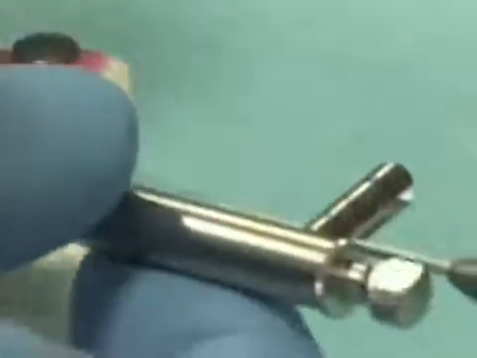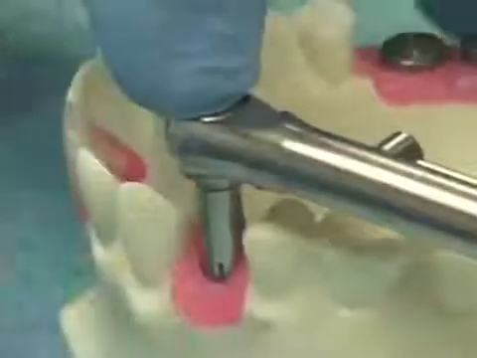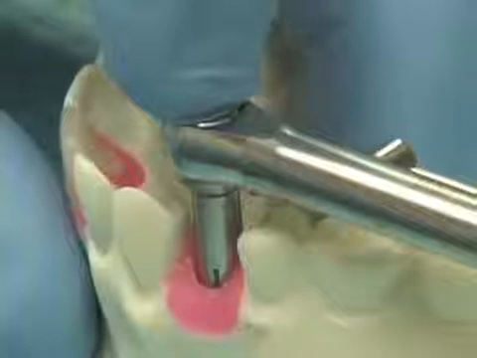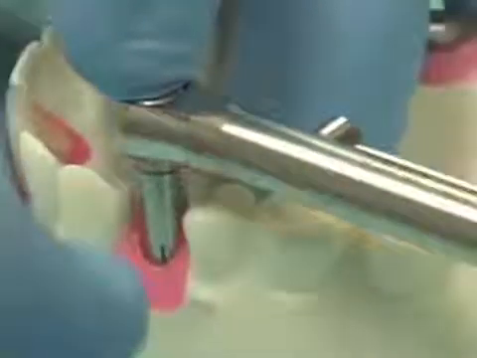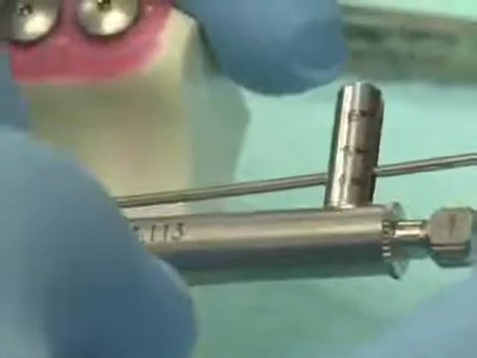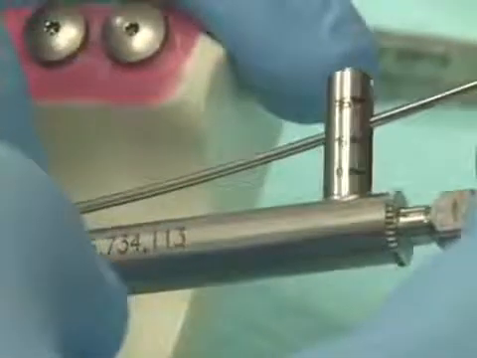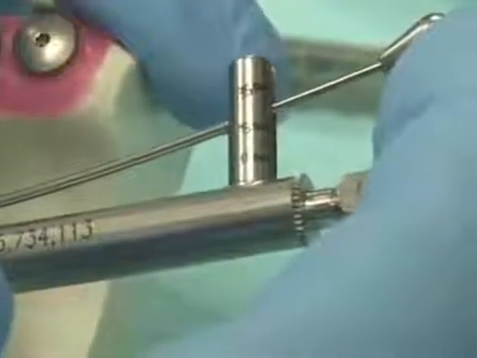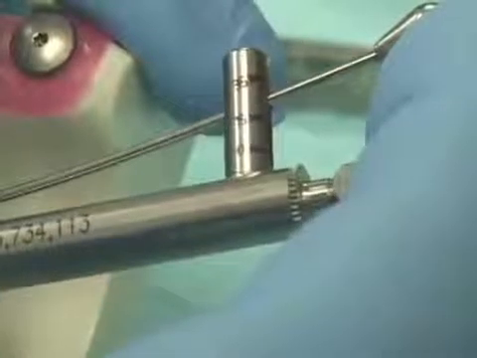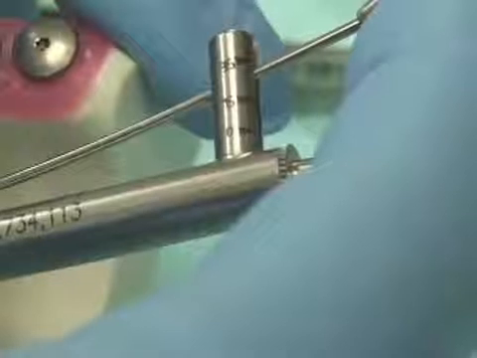The torque driver fits over the top of our abutment driver, and now when we torque this to 35 Newton centimeters, we touch only the flexible wire portion, and we torque that until we see that deflection go to 35 Newton centimeters. And once that's deflected to 35 Newton centimeters, we have now torqued our abutment to manufacturer's specifications.